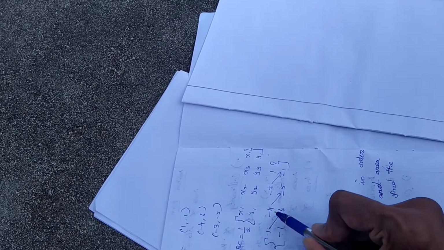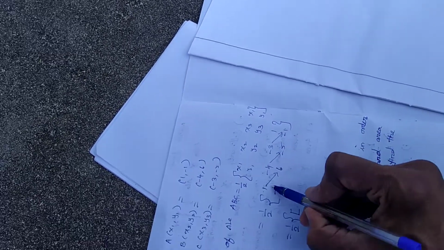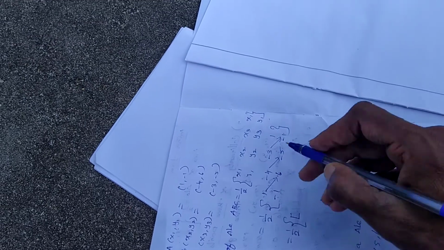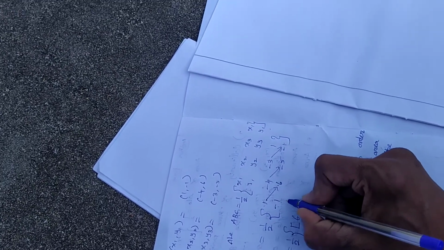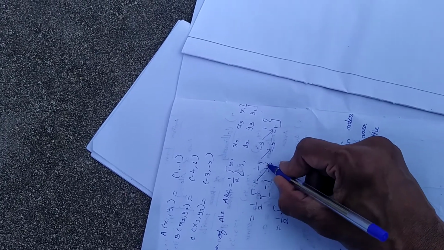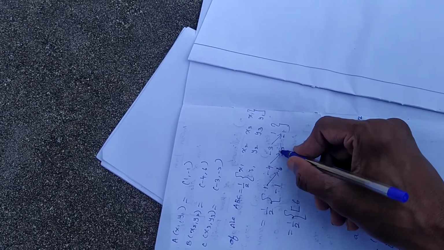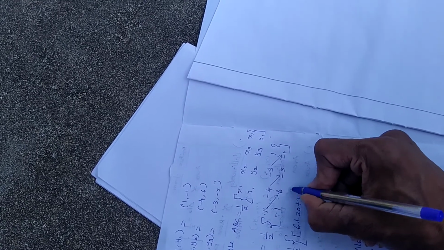Multiply along these arrow marks: 1 into 6 is 6, -1 into -4 is +4. Same side arrow marks, we have to multiply and add. 1 into 6 is 6, -4 into -5 is +20, we have to add. Next, -3 into -1 is +3, -1 into -3 is +3. Okay, these same side arrow marks are added.